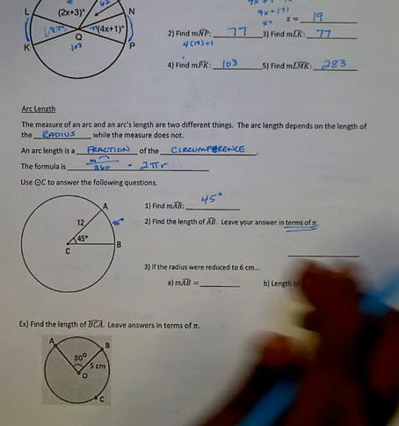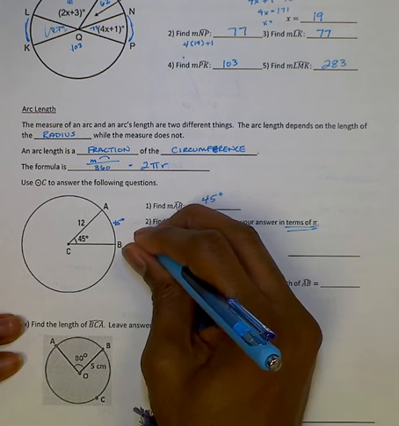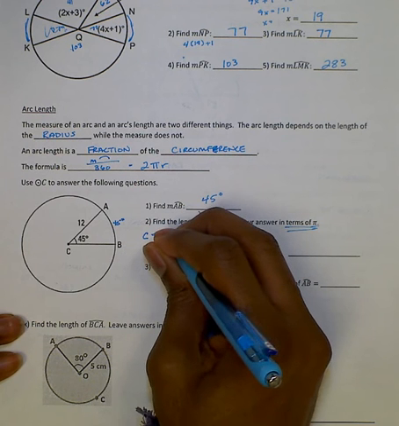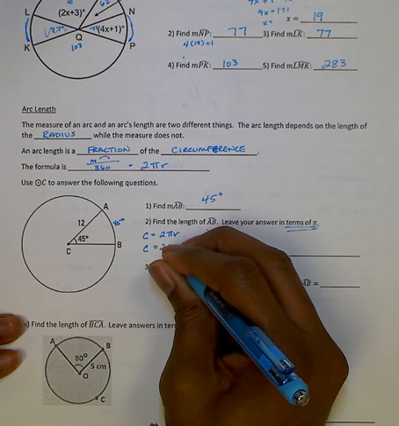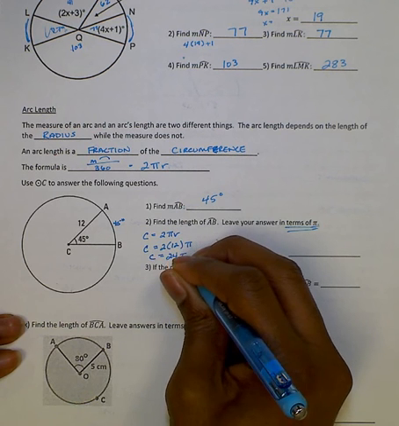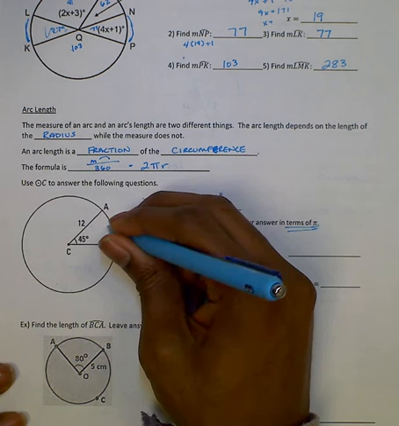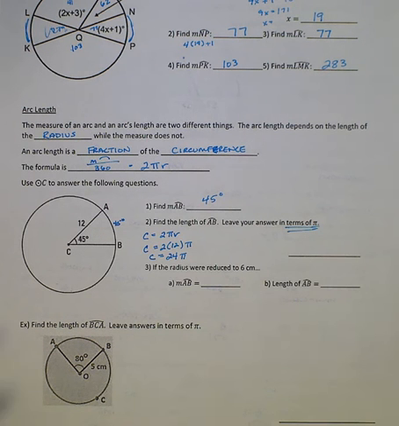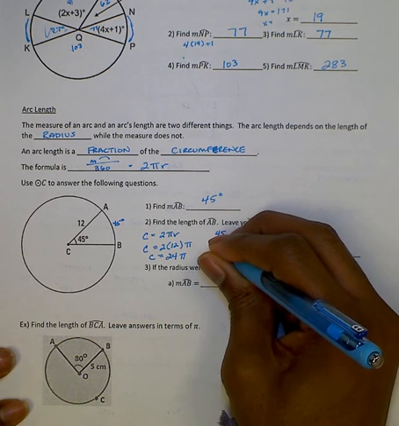We need to know how big this circle is. We can find the circumference of the circle by doing 2 times pi times r, and in this case, our radius is 12. So our circumference will be 2 times 12 times pi, or 24 pi. That's the whole circumference. Now, if we're trying to find the length of arc AB, what we're saying is, how much of this circle does arc AB take up? Well, the portion of the circle it takes up is 45 over 360.